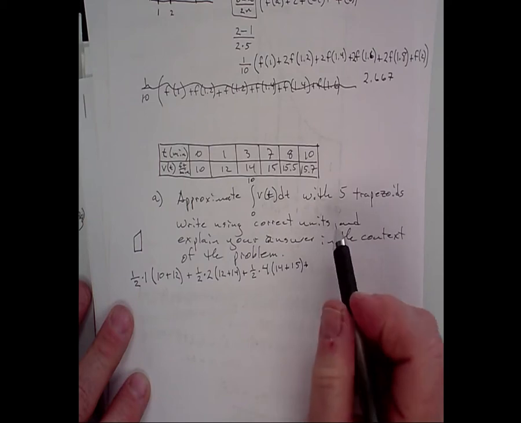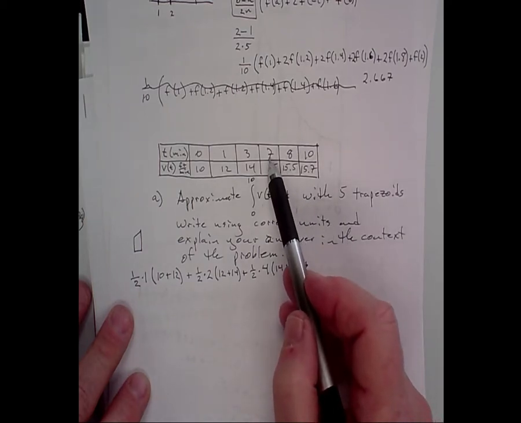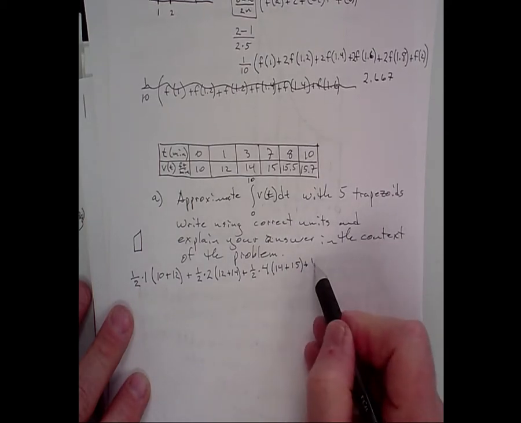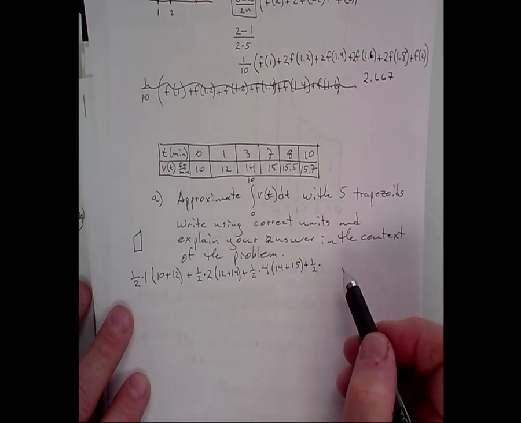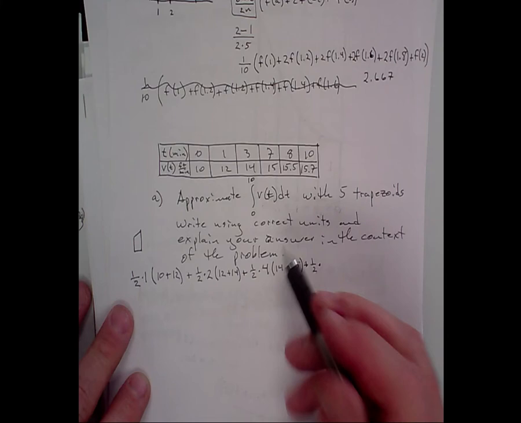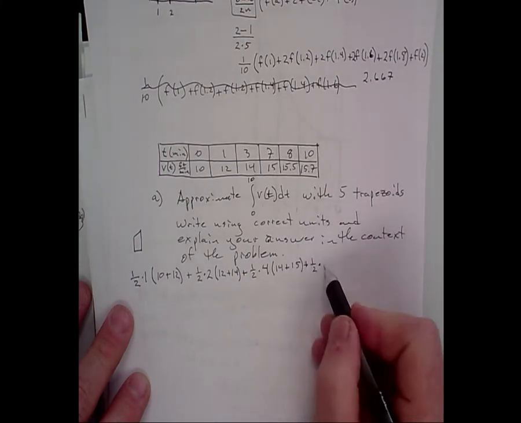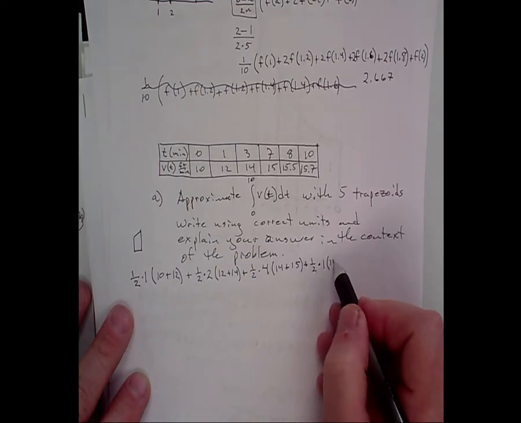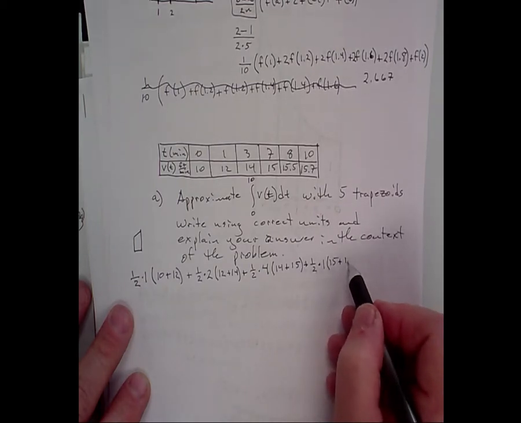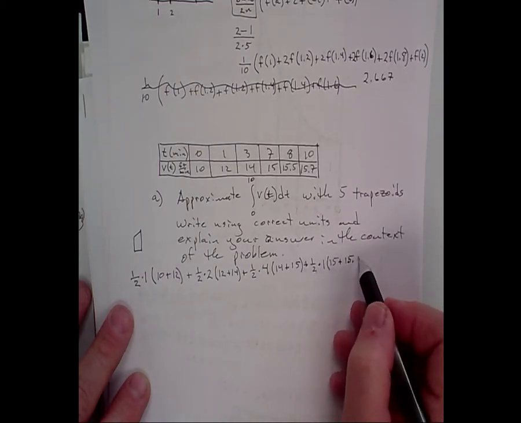15. Plus, here's A, here's B. 1/2 times what? Here's my A, here's my B. 1. 15 plus what? 15.5. Would you agree with that?